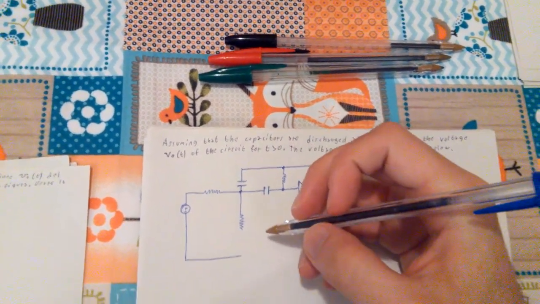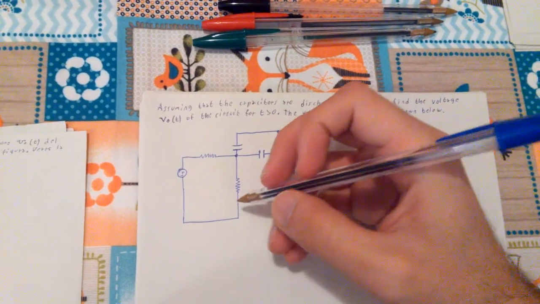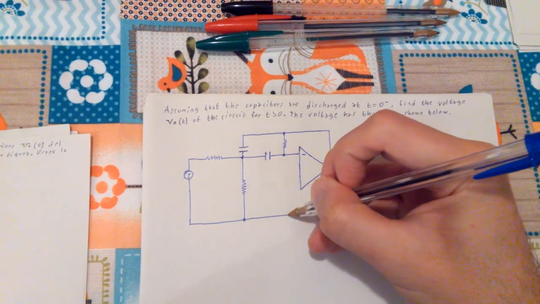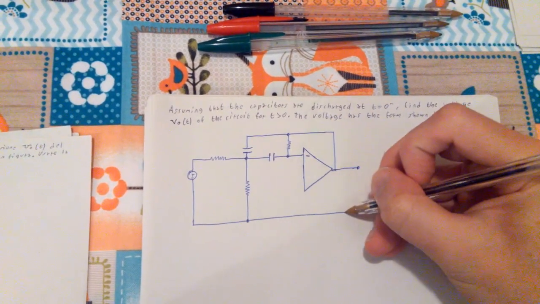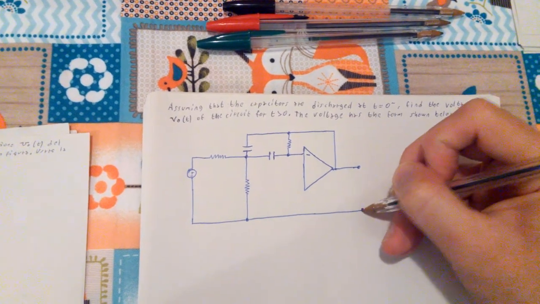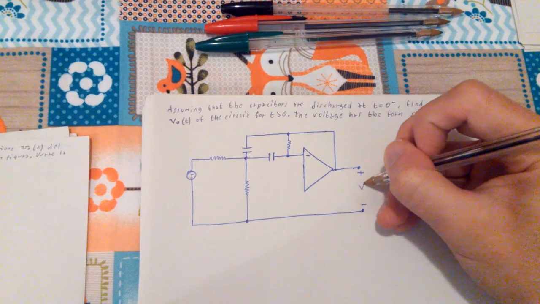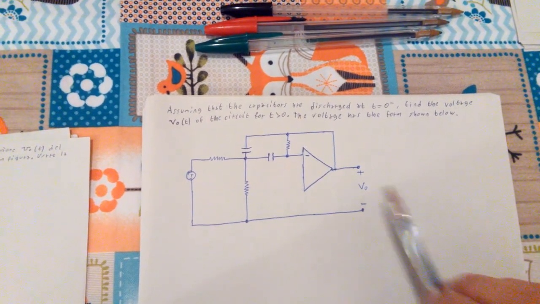So a resistance here in between. There we go. And then all the way to here, we're going to measure plus minus V0, which is the one asked by the problem.